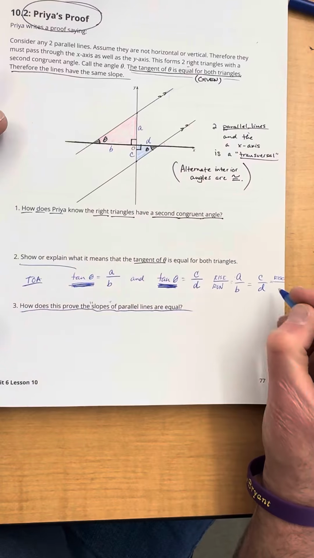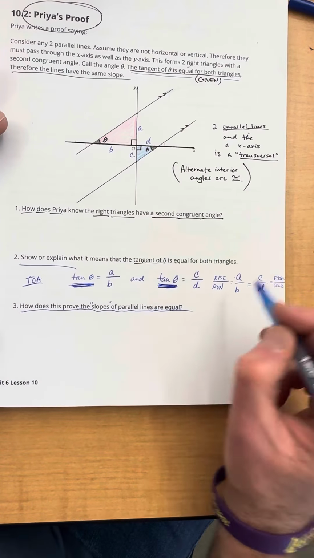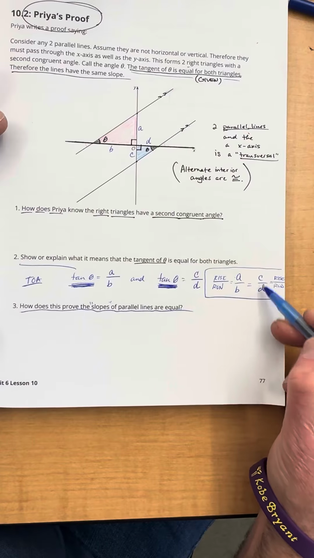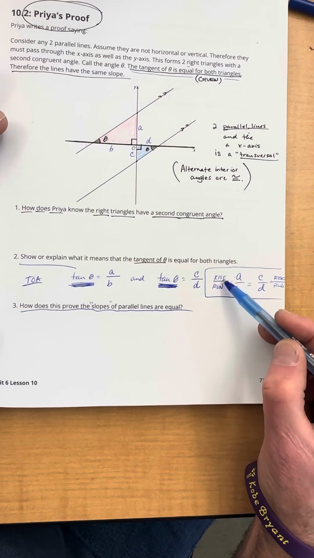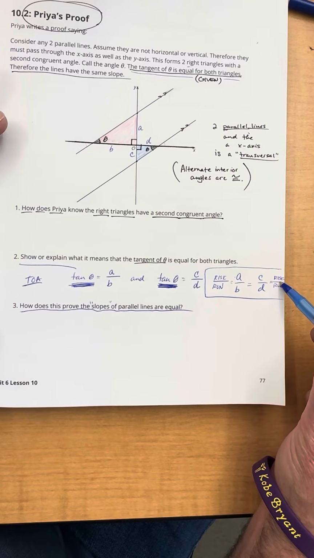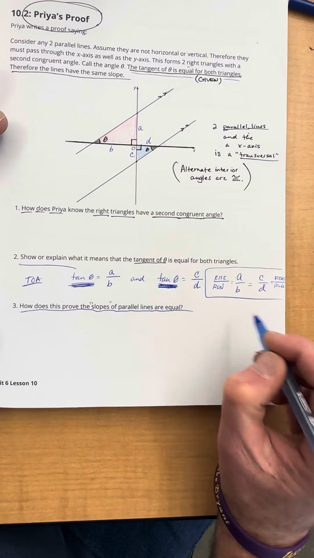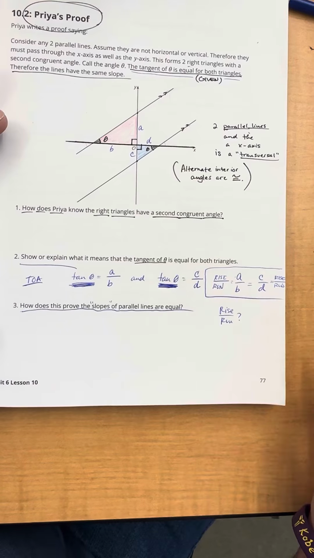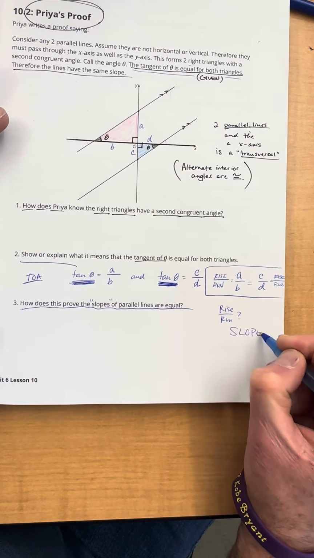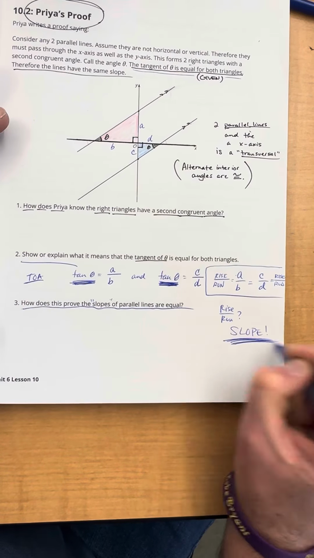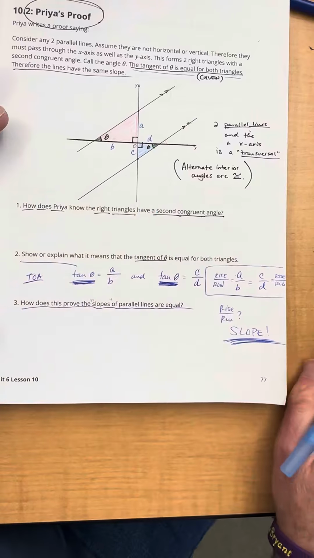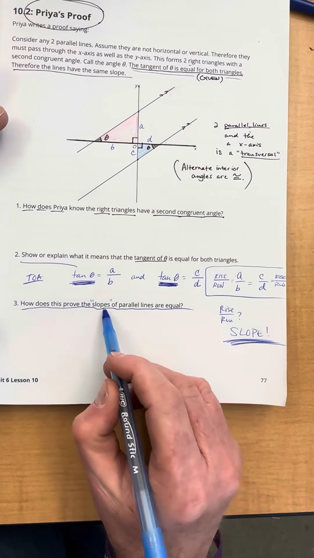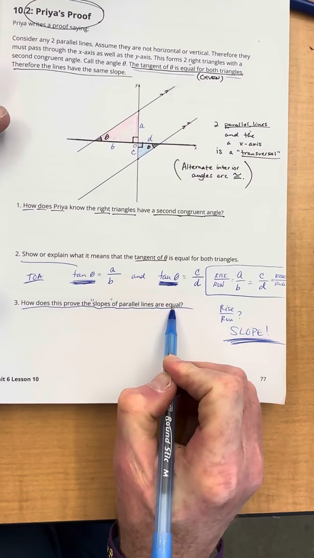D is the run. So A over B equals C over D. A over B is rise over run. C over D is rise over run. What is rise over run? Slope. That proves that the slopes of parallel lines are equal. How cool is that?